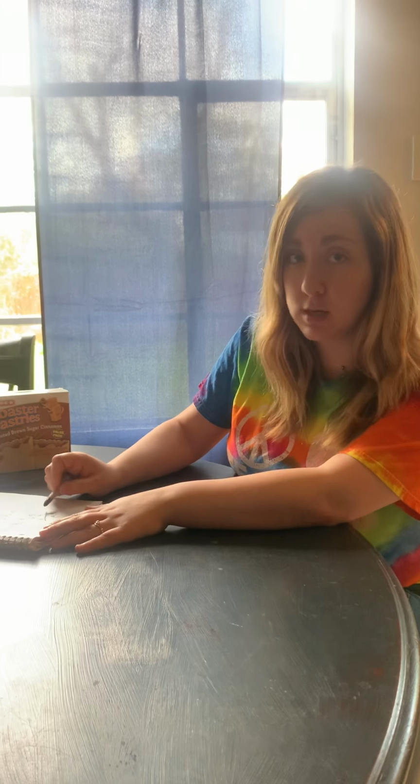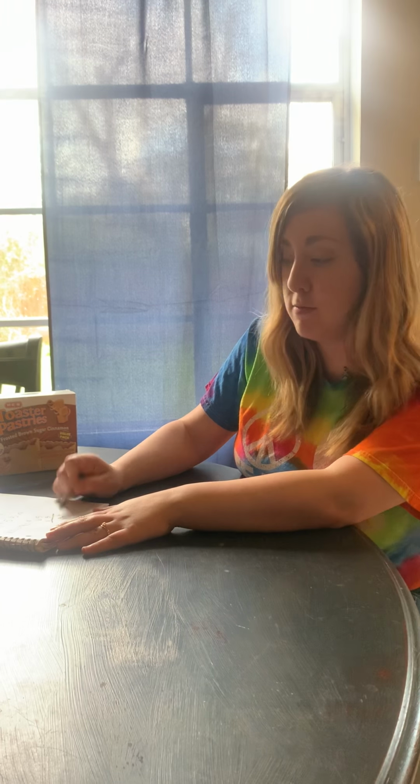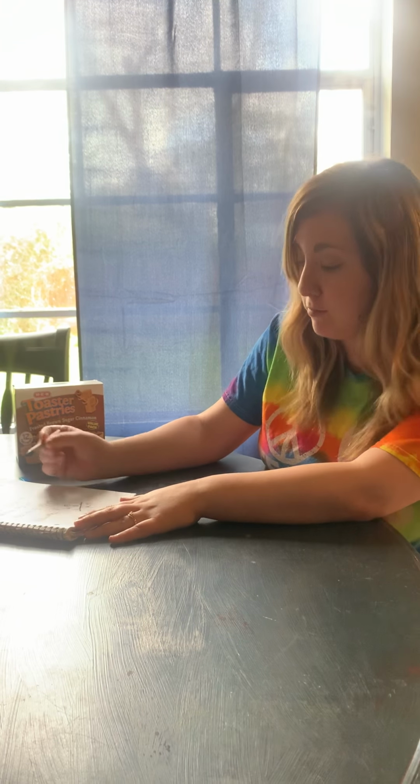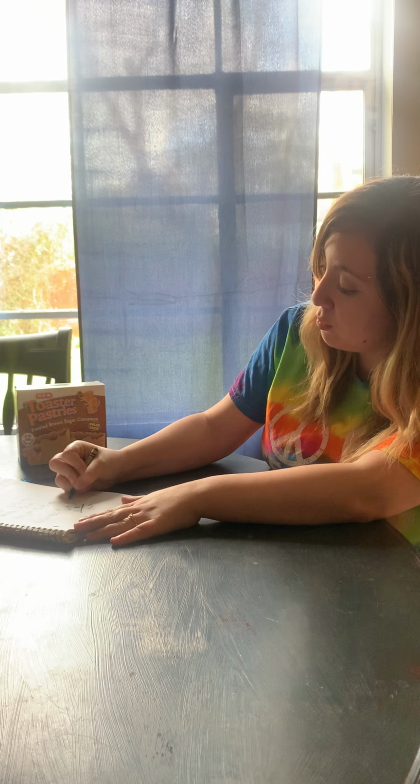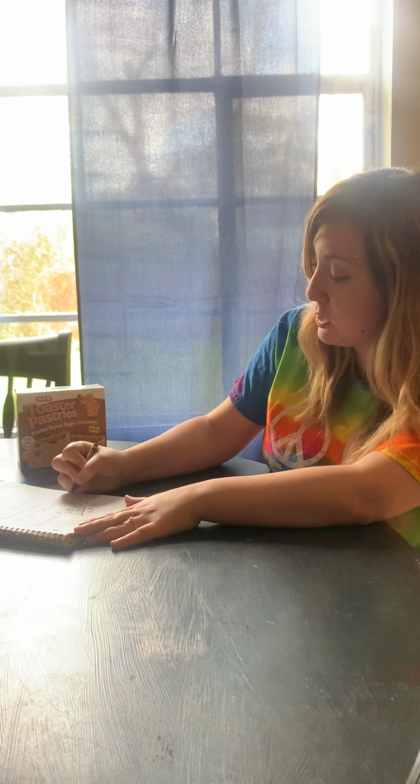I'm going to take this number, I'm going to multiply it by my height. So that's going to be 19.5 times 5.5. Now remember, when you are multiplying by decimals, you do not have to line your decimals up.